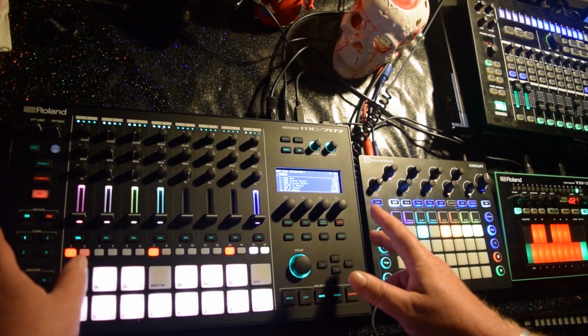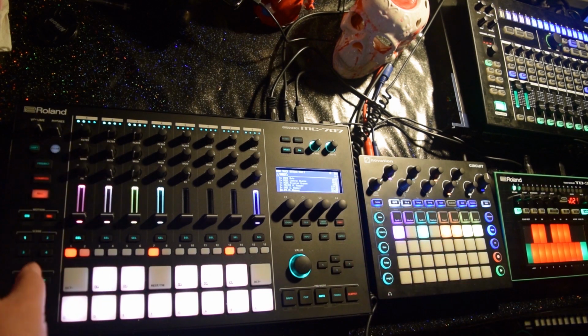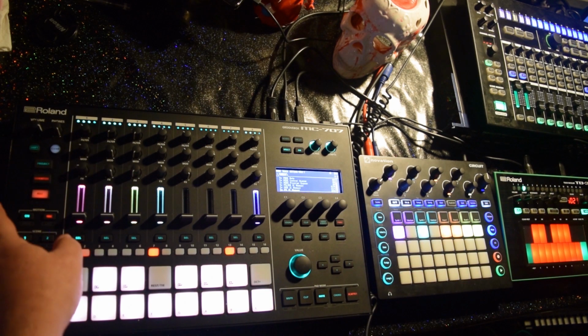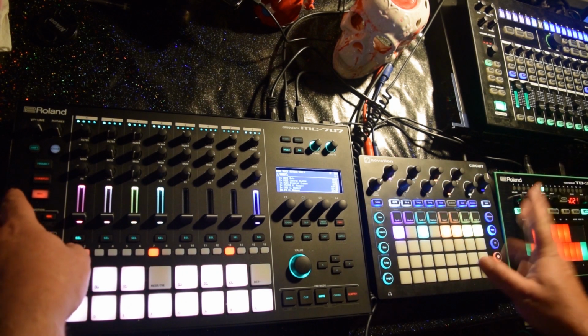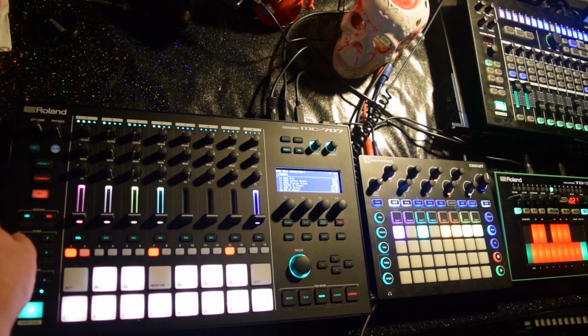To automate those parameters, all we have to do is record in the motion sequence on the 707, and that'll record the automation for the Circuit, although the Circuit is capable of recording its own automation.